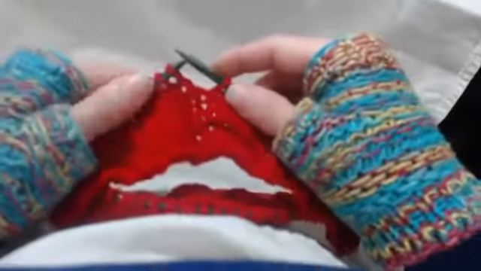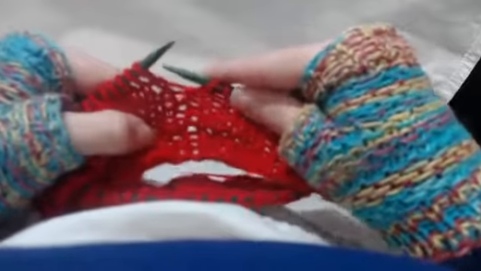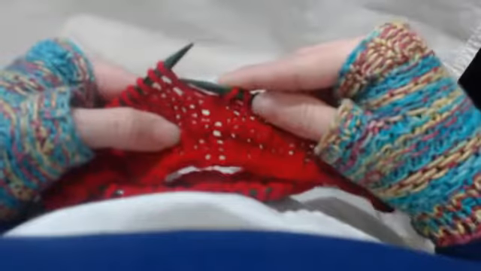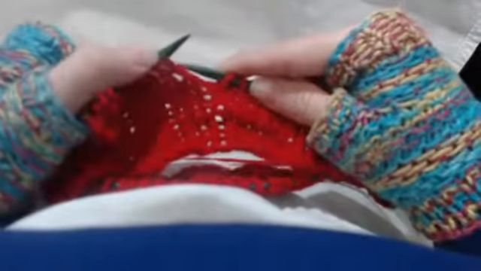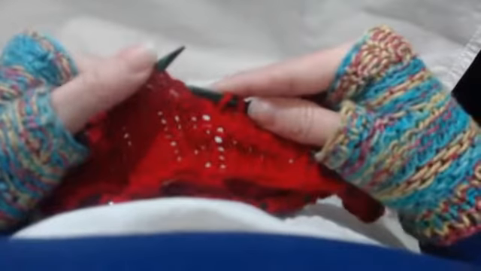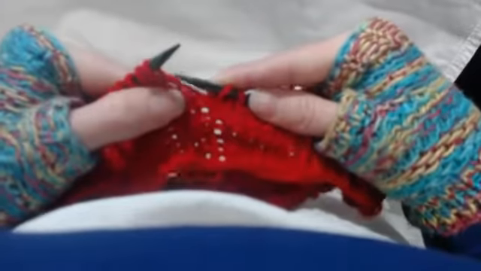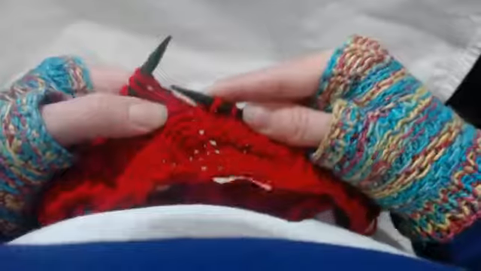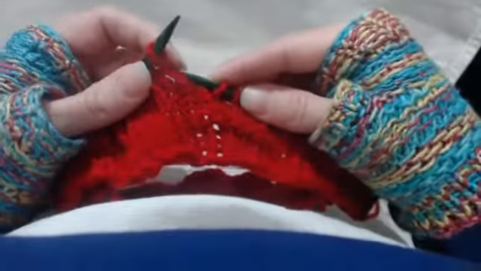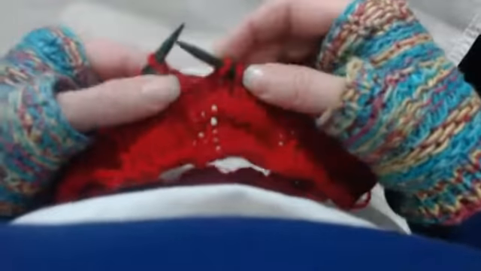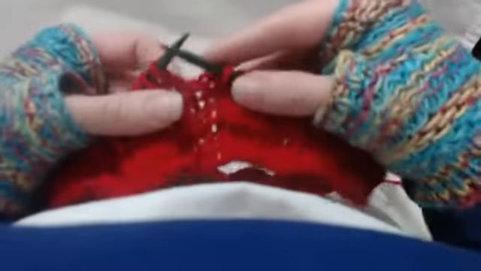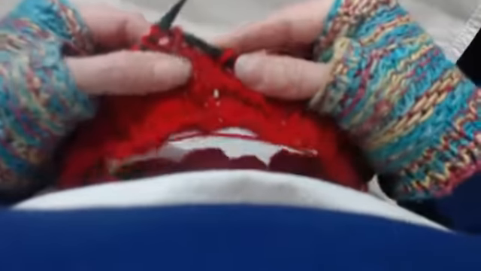All right, so the first thing we're going to do is come down here to the stitch below, the live stitch, and we're just going to grab it with our knitting needle. There we go.